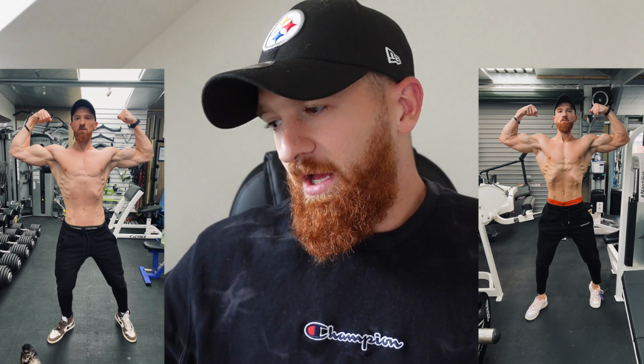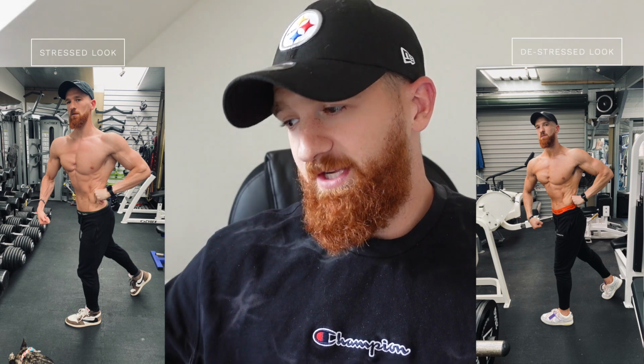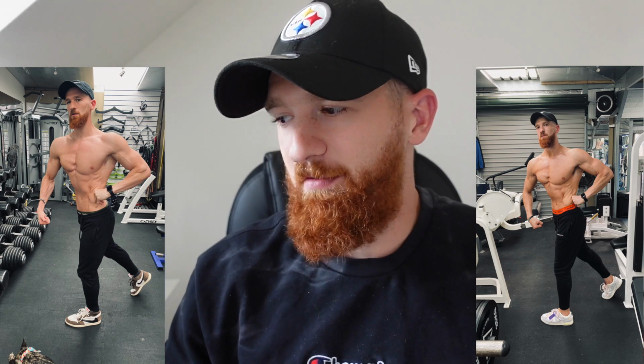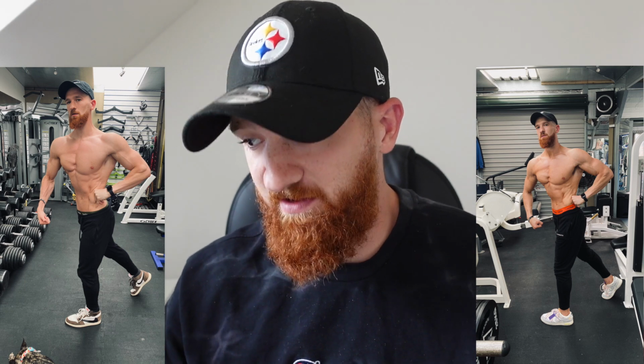So in the side shots, you'll notice that things like delts are still somewhat intact, but when you are a little bit stressed, muscle bellies just look a little bit flat, not rounded at all. Also worth noting that exactly the same amount of carbohydrates and depletion before that, everything else, all the variables were the same apart from stress.